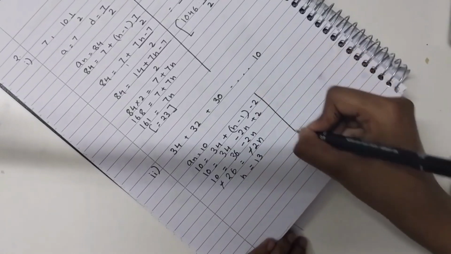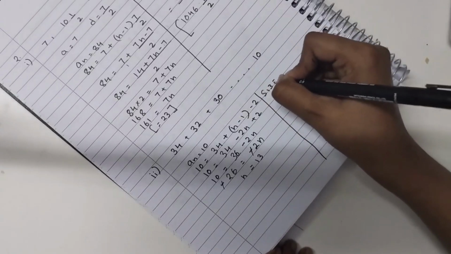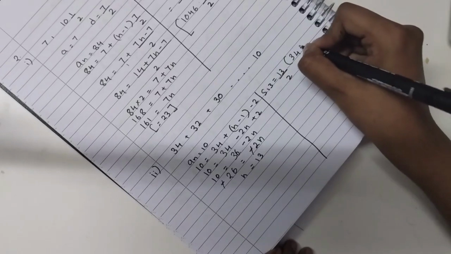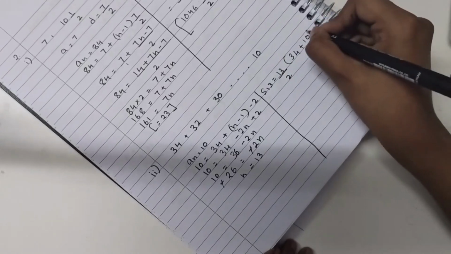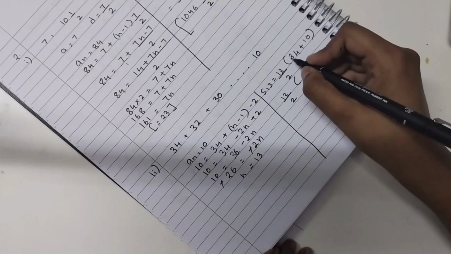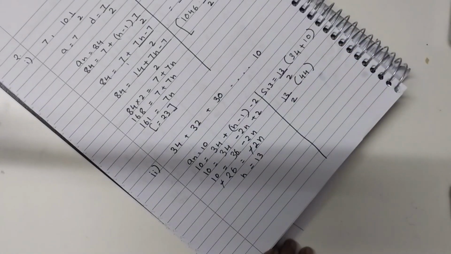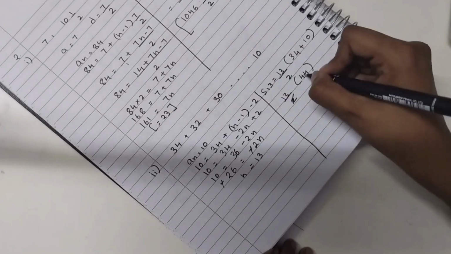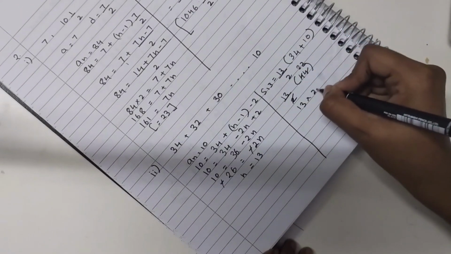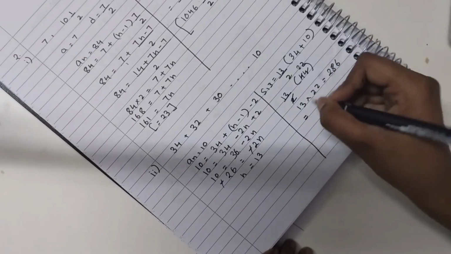So now that we know the value of n, we'll find the value of S13. And S13 is equal to 13 divided by 2 times 34, which is a, plus an, which is 10. So 13 divided by 2 times 44. And 2 and 44 will get cancelled, so it'll be 22. So 13 times 22 is equal to 286, which is the value of S13.